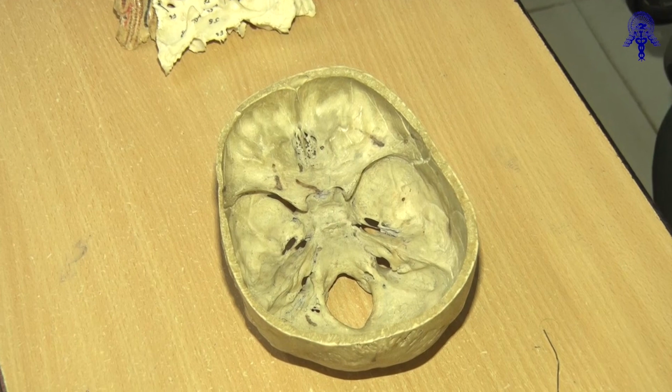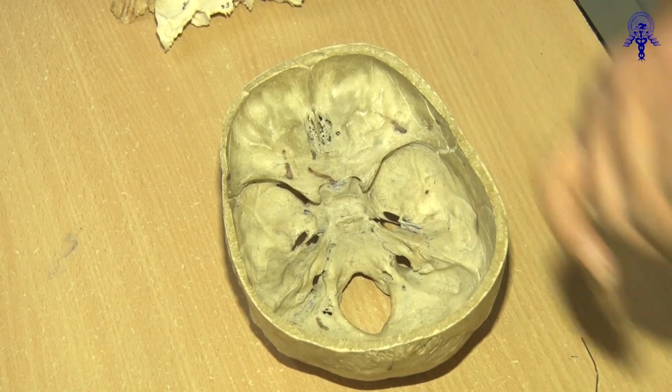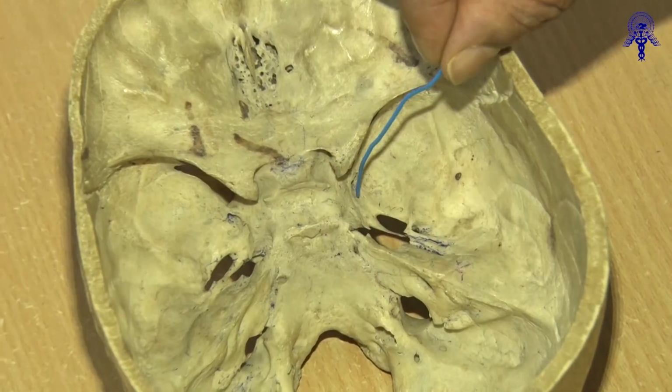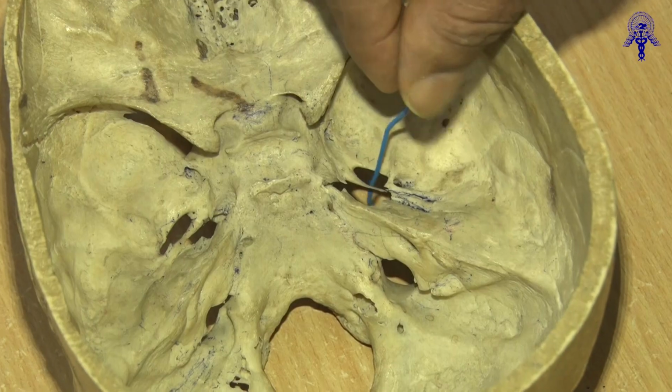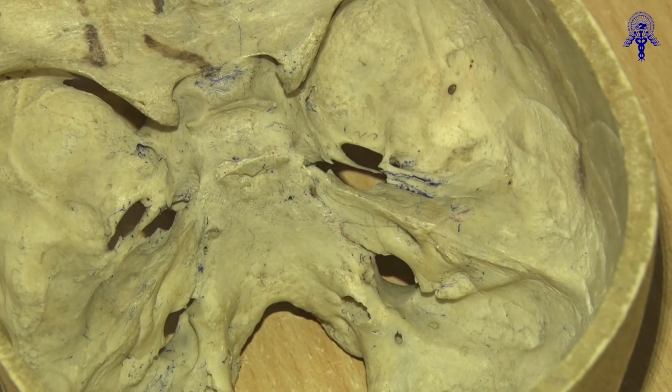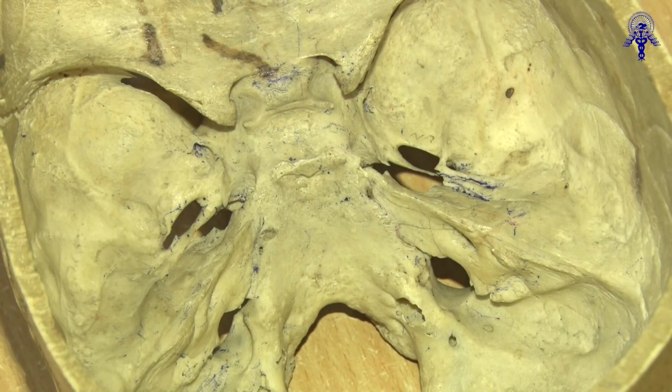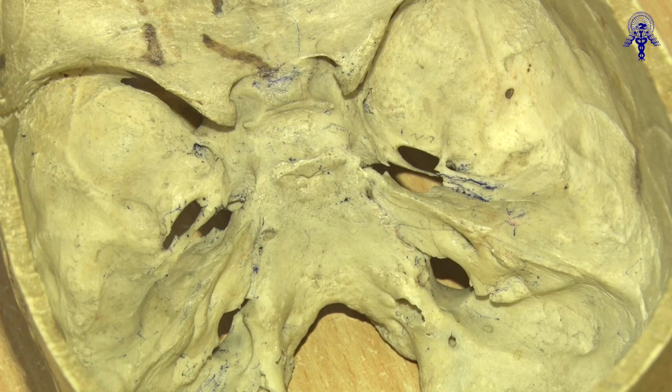Then another important foramen, posterolateral to the foramen rotundum. Here is another foramen. Can you see? What is this foramen? Foramen ovale. And what structures pass through it? Usually it is asked in the exam. Foramen ovale, what are the structures? Mandibular division of the trigeminal nerve, accessory meningeal artery, lesser superficial petrosal nerve, and emissary vein.